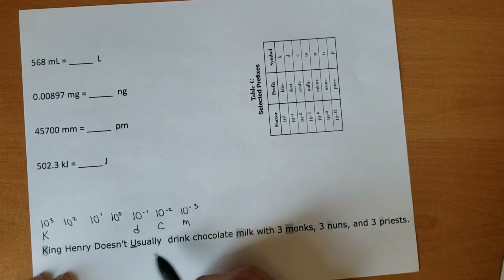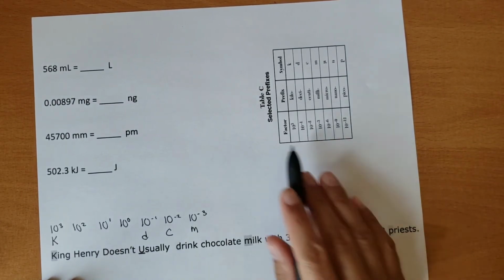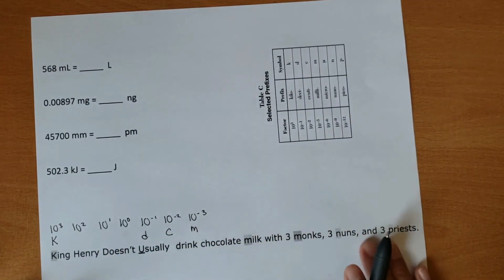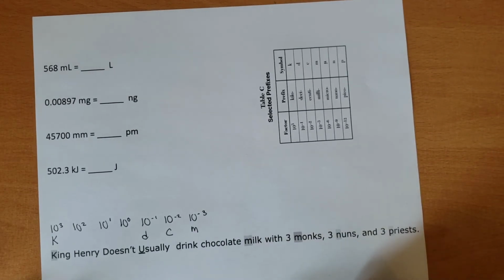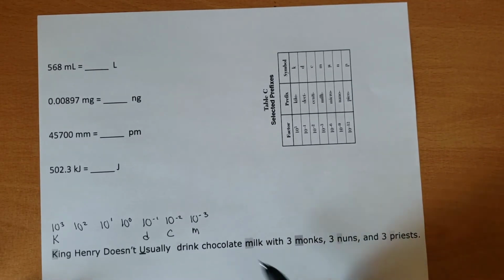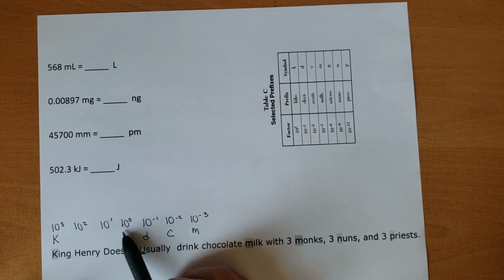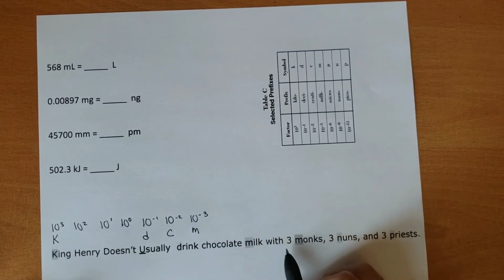So I like this mnemonic device that reminds me where all of these go. Now, some of the powers of 10 we don't typically use in chemistry, so they're not listed on table C, but it's very important that they're found in your power of 10 number line. And I remember how to orient my power of 10 number line using the saying King Henry, so this power 10 to the second is actually called a hecto, but we won't use it in chemistry, doesn't usually drink chocolate milk, and then with 3 monks.